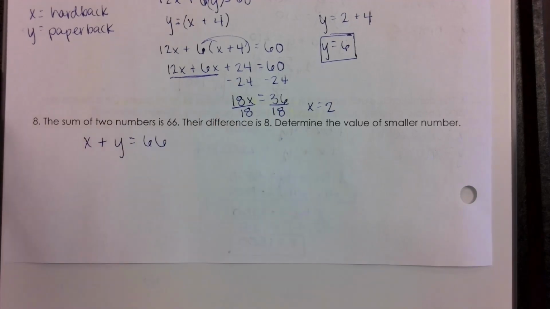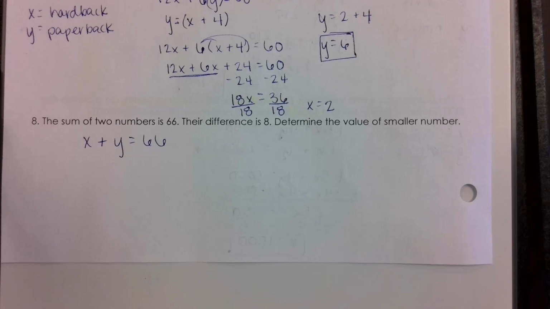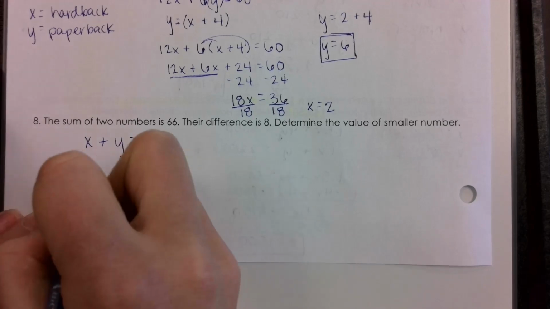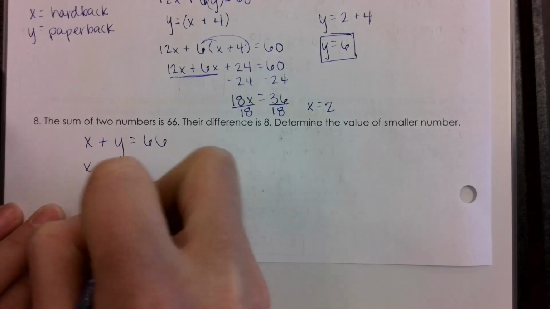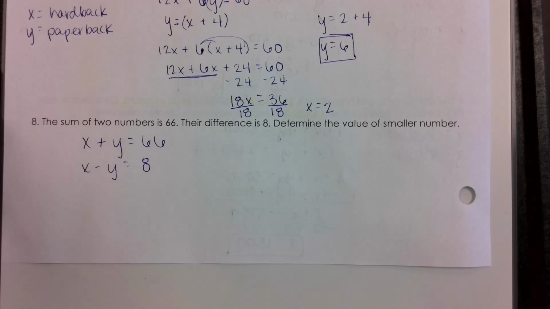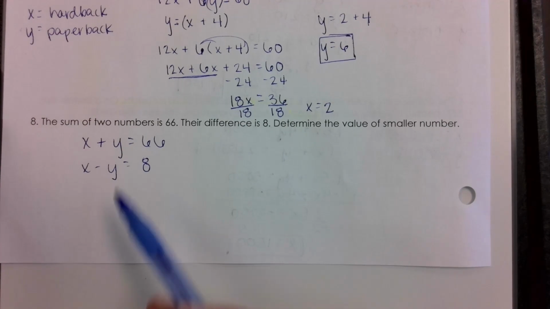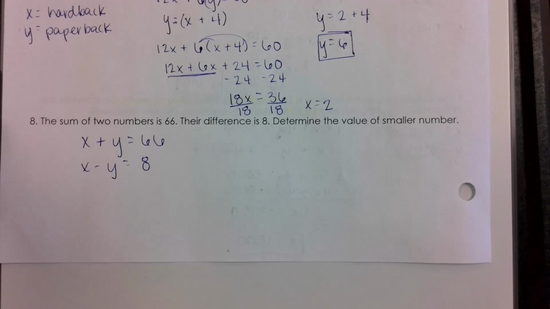Then it tells us that their difference is 8. Well, what does difference tell you to do? Subtract. So same variables, x minus y is supposed to be 8. Now we want to know the value of the smaller number. Well, just by looking here, we can't really tell which one's going to be smaller. We don't know. So we'll probably need to find both x and y just to be sure.